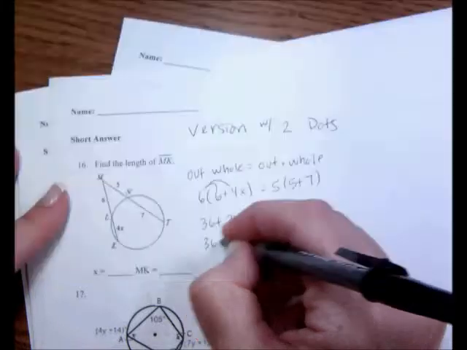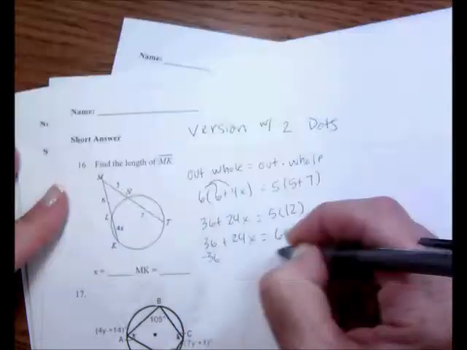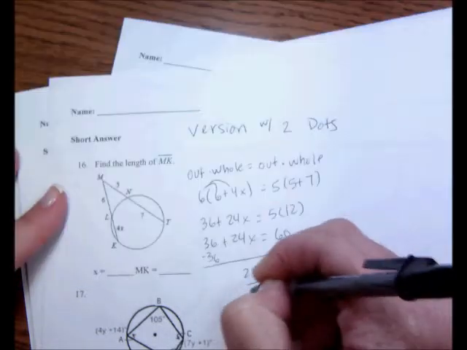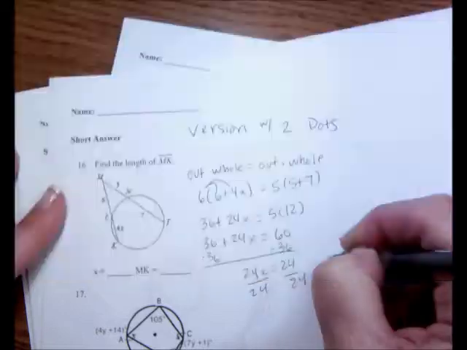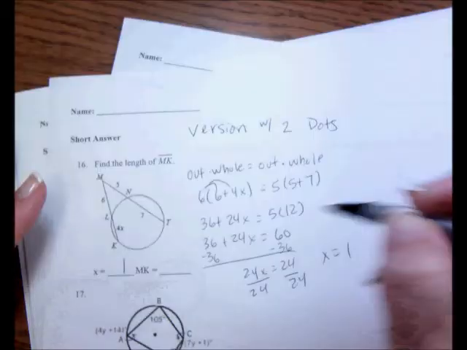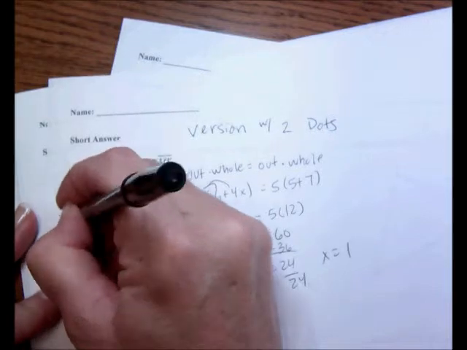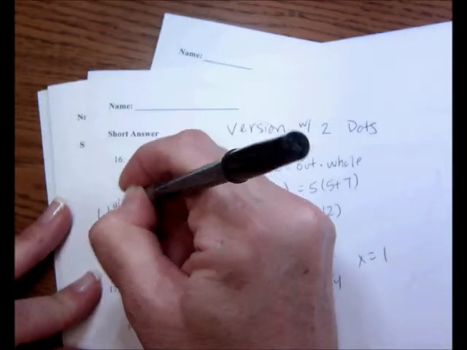So 36 plus 24x is equal to 60, minus 36. 24x is equal to 24, divided by 24. And x is equal to 1. And then from there, I plug it in, and it becomes 6 plus 4 times 1. And so that is 10. MK is 10.